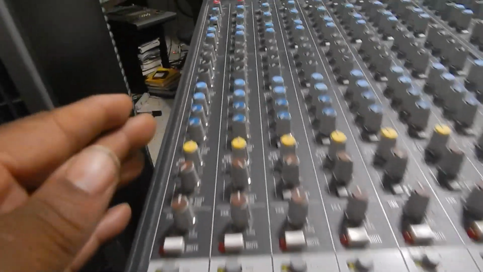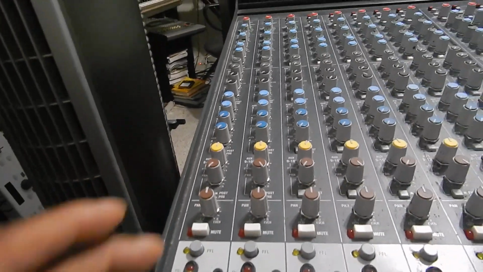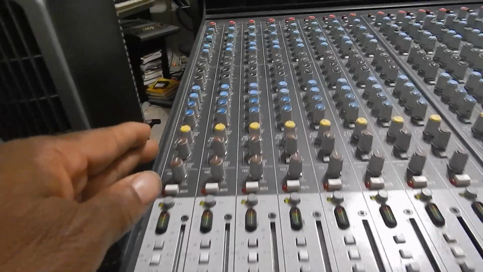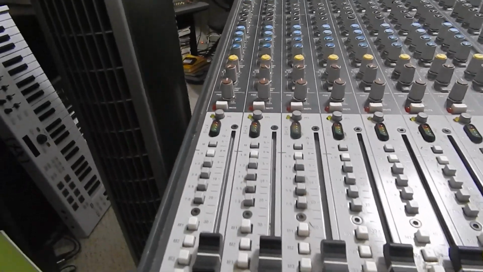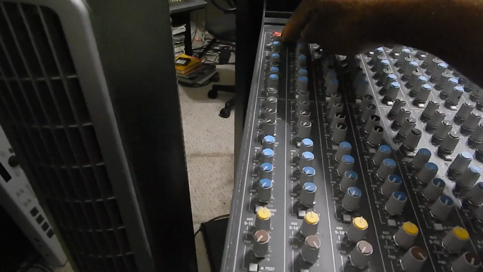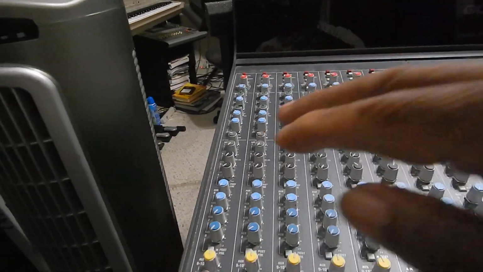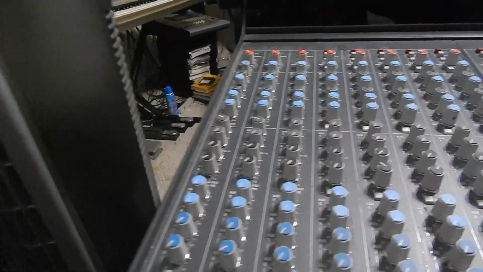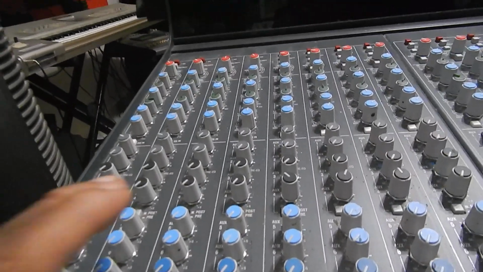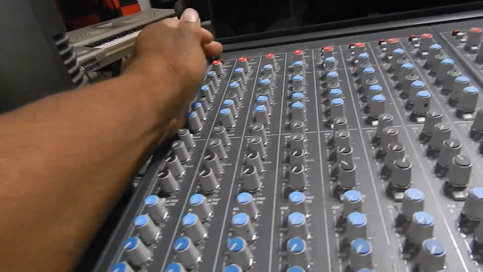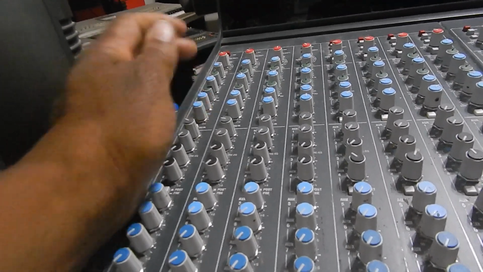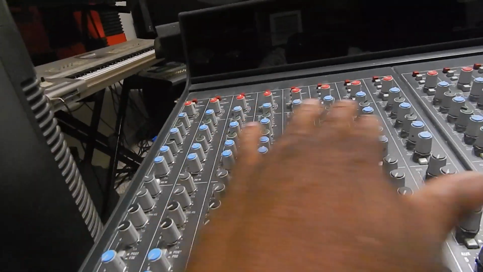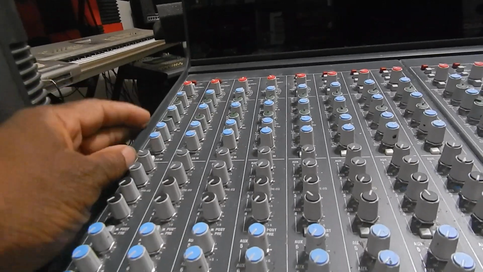Some consoles have dual faders, so you can switch between the small faders and big faders. And then some consoles don't have a big fader. So the next section after the preamp section and the EQ section is the direct out, which allows you to send whatever you got on that channel directly back out of the console. That's why you'll see direct outs on every single channel on certain consoles.